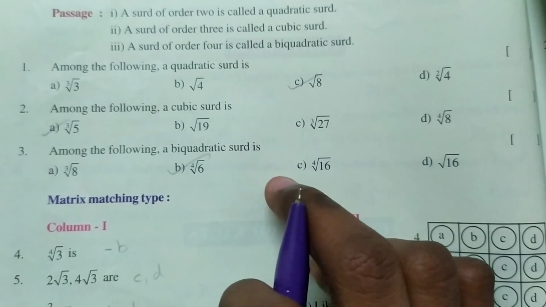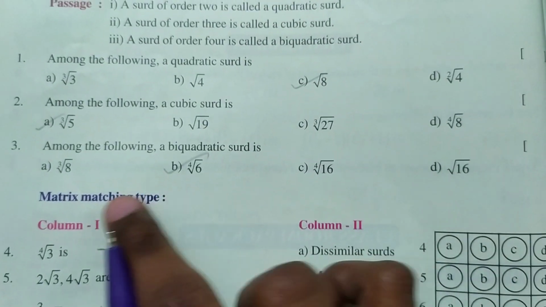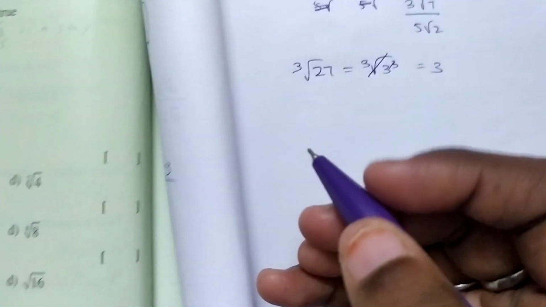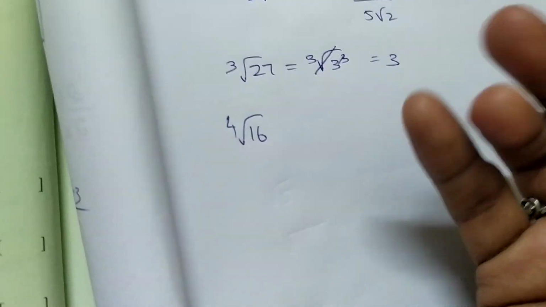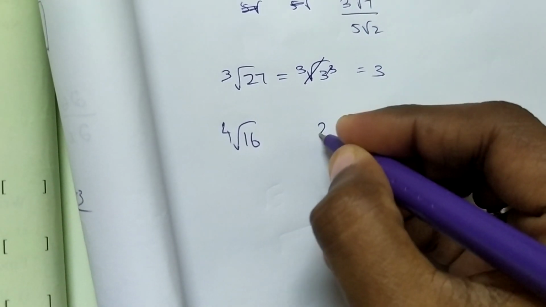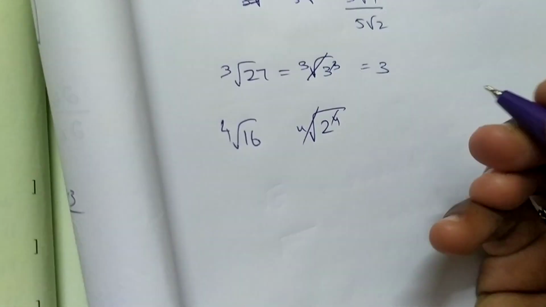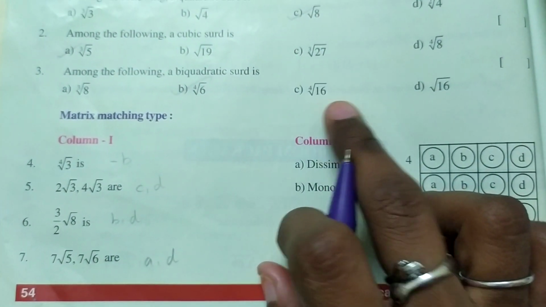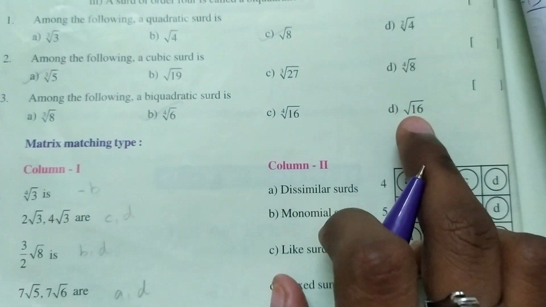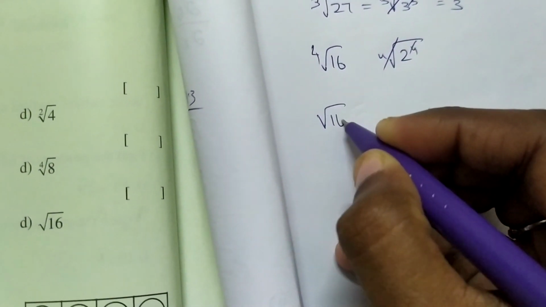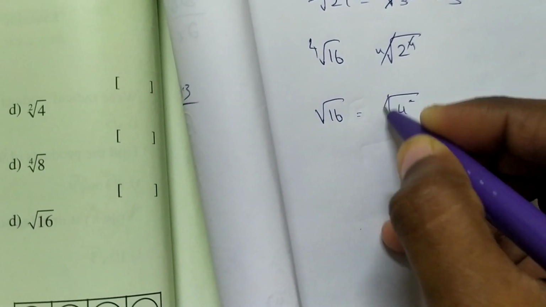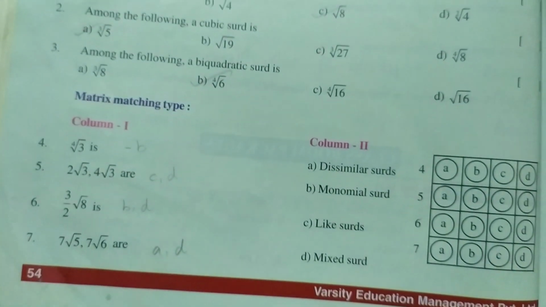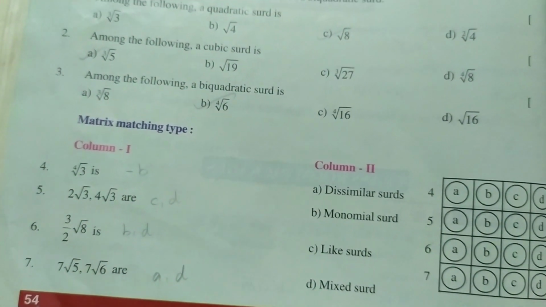Then biquadratic surd means the order should be 4. Here it's not, it's cubic. Here you may think like 4th root of 16, but 2 times 2 is 4, 4 times 2 is 8, 8 times 2 is 16. Therefore, 2 power 4 will come. So the 4th root and 4 will get cancelled. You will be getting 2 only. Therefore, it is not a biquadratic surd. And this is also not a biquadratic surd because square root of 16 refers to square root of 4 square. If you cancel, you will be getting 4. The 4th root of 6 is the biquadratic surd.